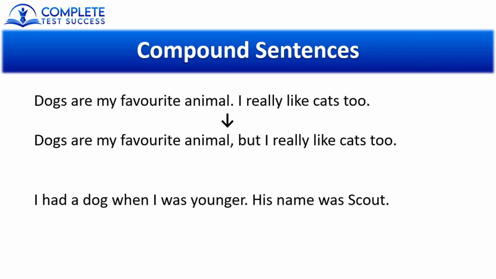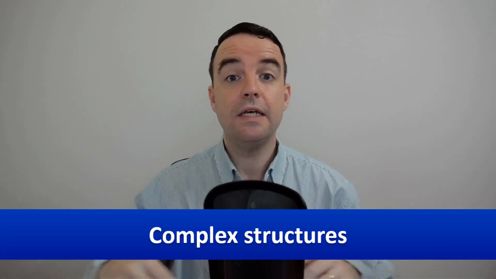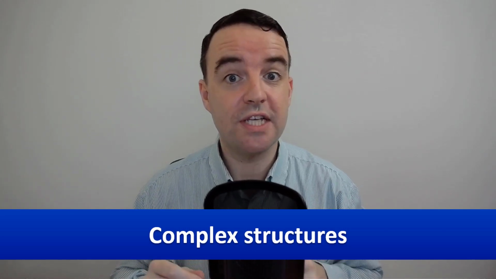And we had the sentences, I had a dog when I was younger. His name was Scout. And I can change this into a compound sentence with the word and. I had a dog when I was younger and his name was Scout. Compound sentences are still pretty basic structures, but they can prevent you from getting a very low score. To get a higher score, you will need to include complex structures in your answer.